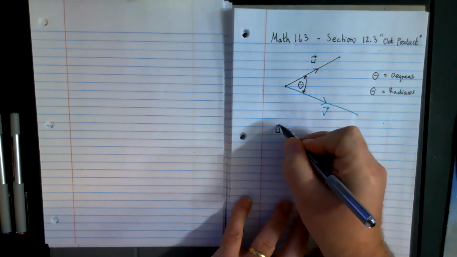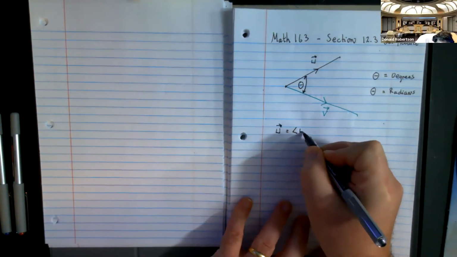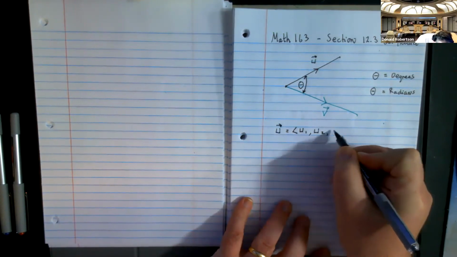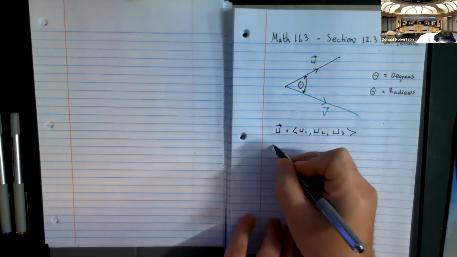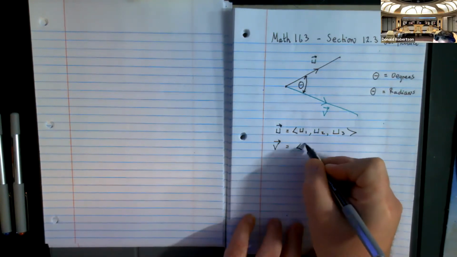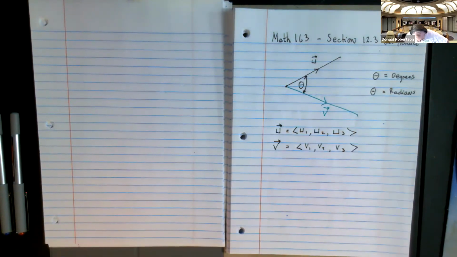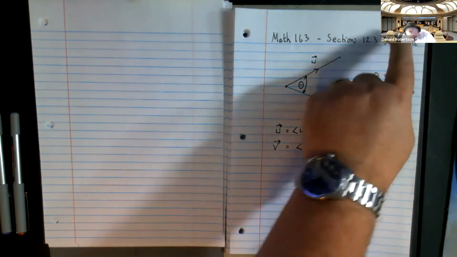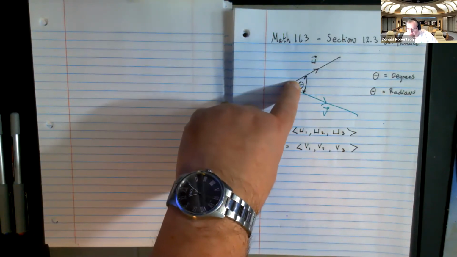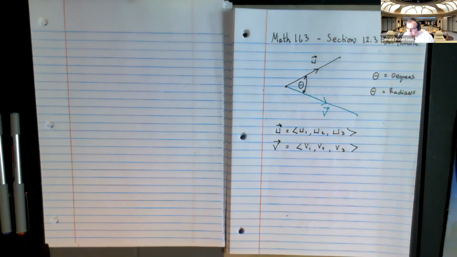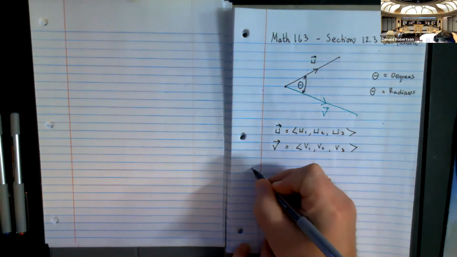Let's suppose the vector u is going to be called u1, u2, u3. And let's have the vector v. I'm going to call this guy v1, v2, and v3. Then there are two different formulas that can be used to calculate what's called the dot product. And this thing called the dot product is eventually going to lead us to finding that angle, but not right now. That comes later. Right now, we're just going to focus on calculating the value of a thing called the dot product of u and v.